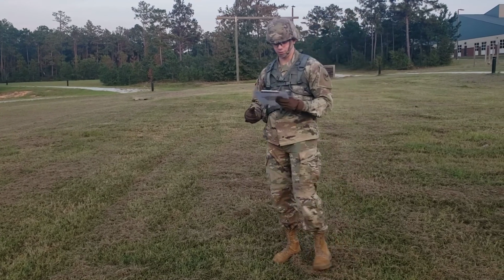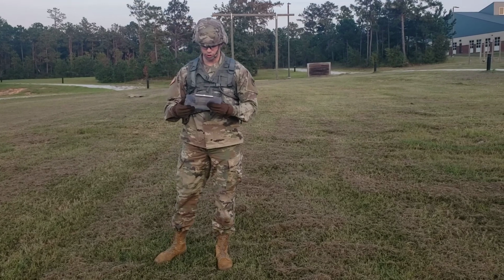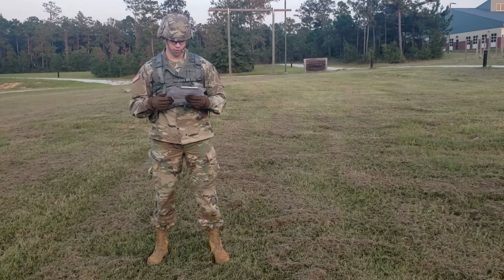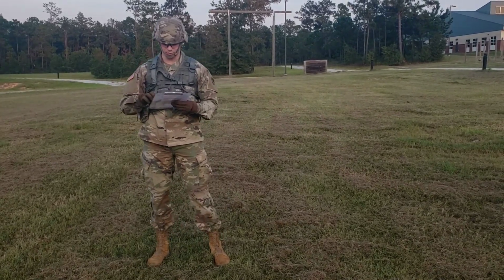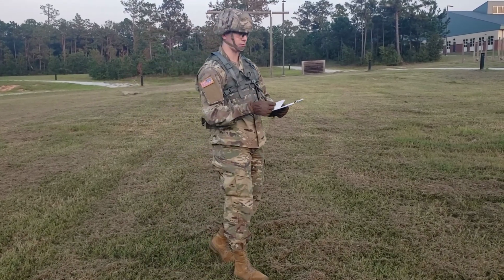The standard is to identify any recognizable terrain features or man-made structures, orientate the map within 30 degrees of north, and evaluate your orientation with a compass.